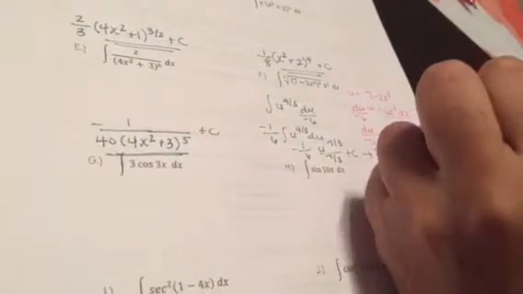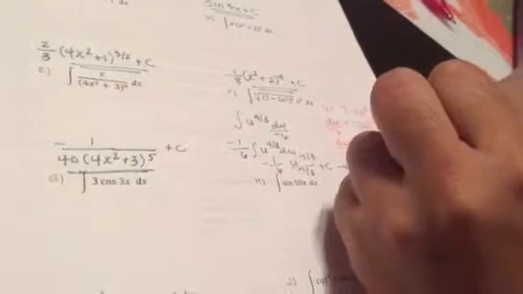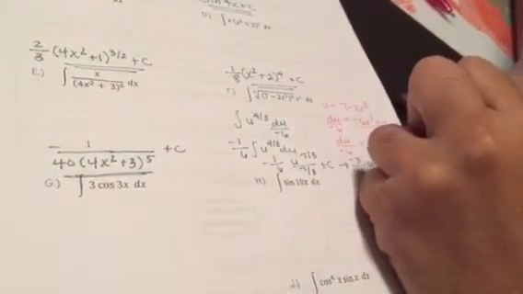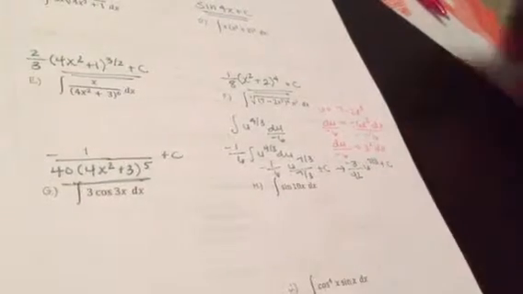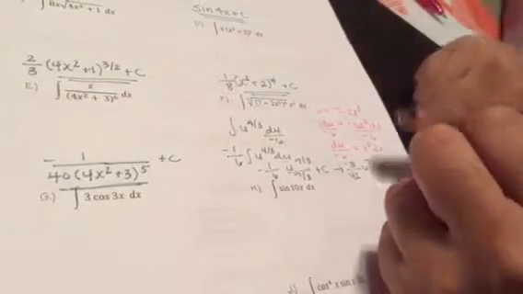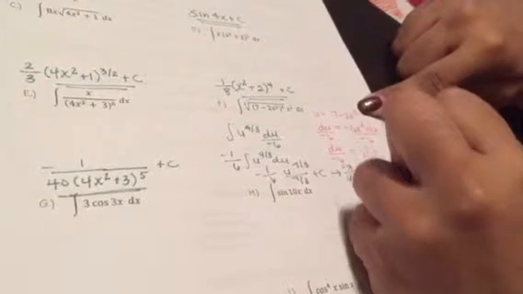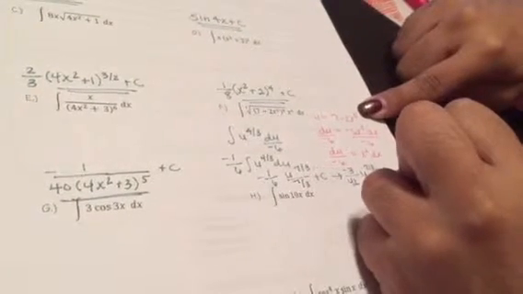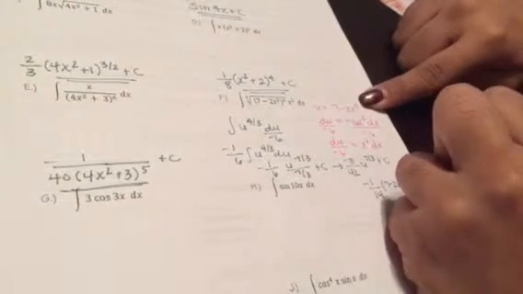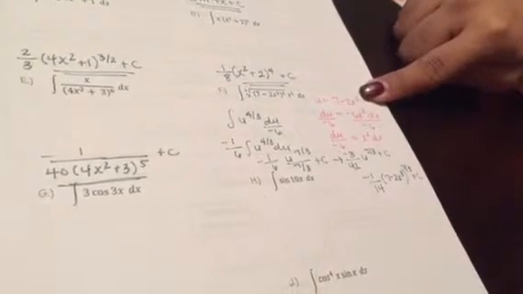negative 3 over 42 u to the 7/3 plus c. At this point, there's nothing else I can do other than replace u with what we had originally pulled out for u. So this simplifies to negative 1 over 14 times 7 minus 2x cubed to the 7/3 plus c. And that would be our answer.